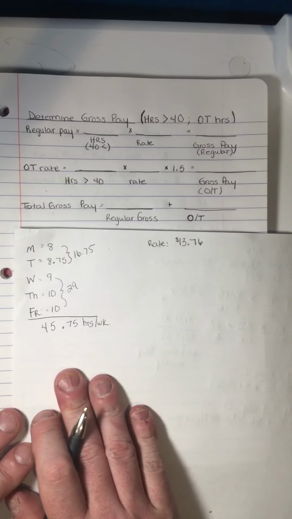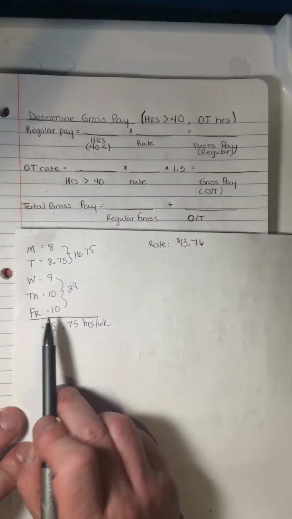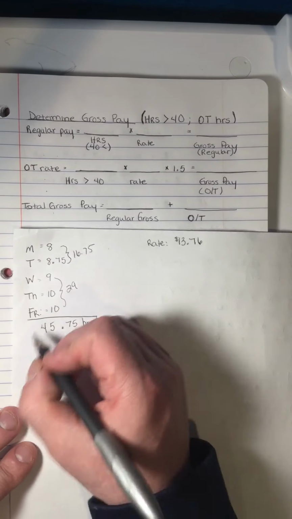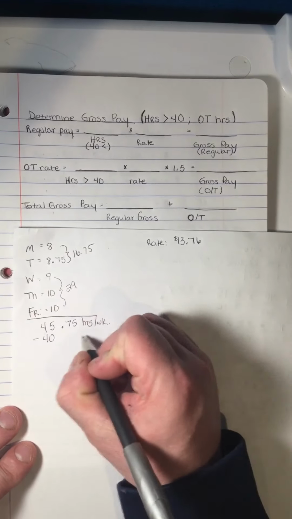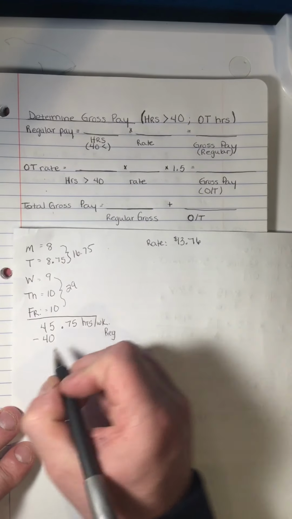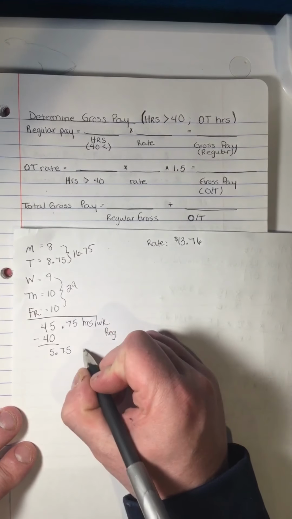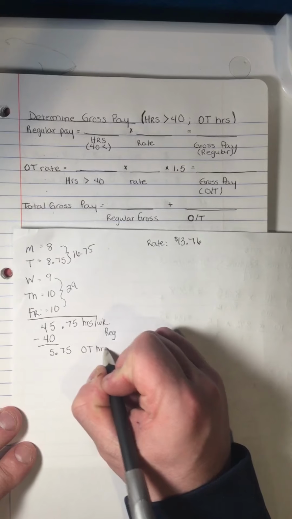Now remember, anything over 40, we get the overtime rate, which in this case we do. If we subtract 40 for our regular hours, we come up with 5.75 overtime hours.